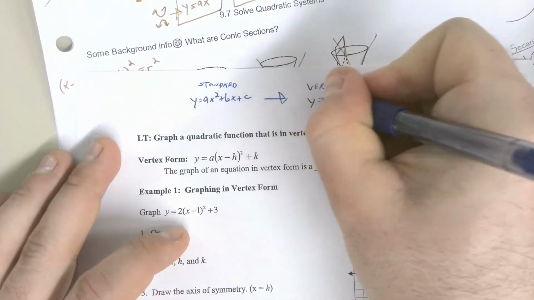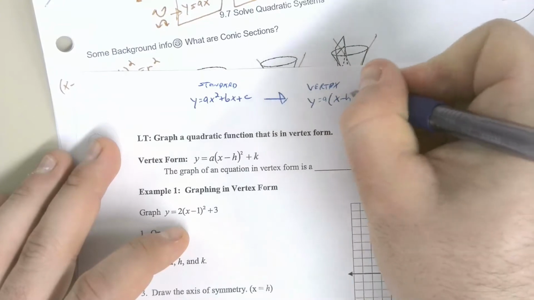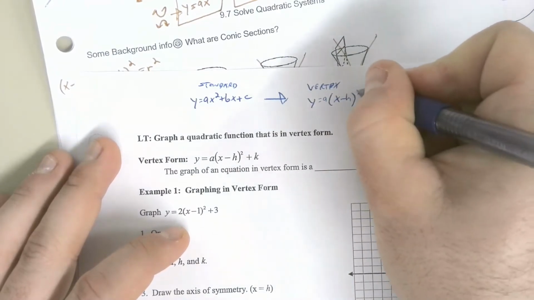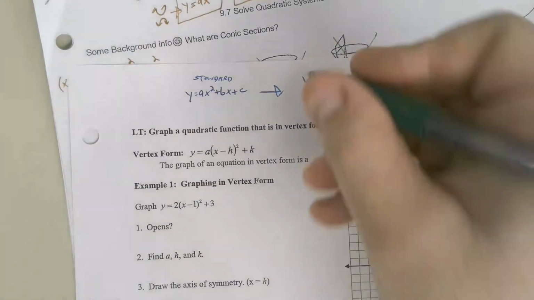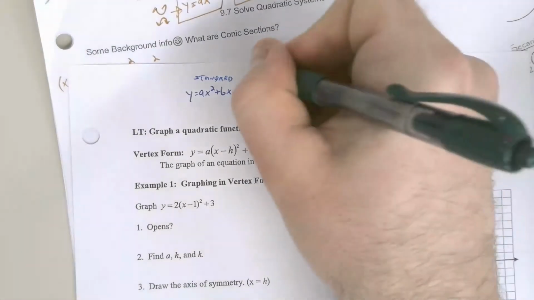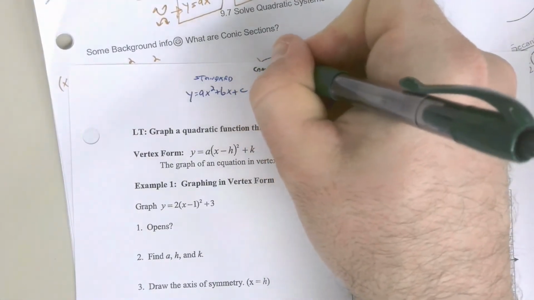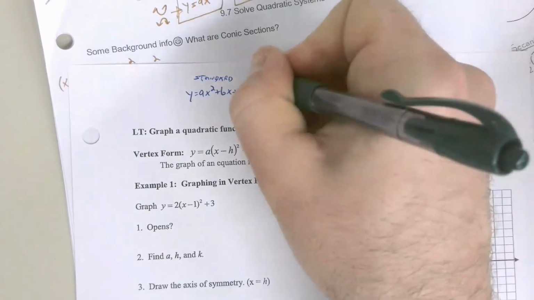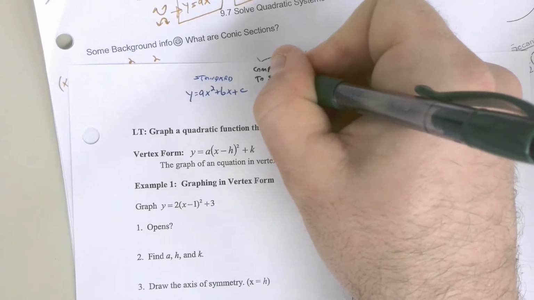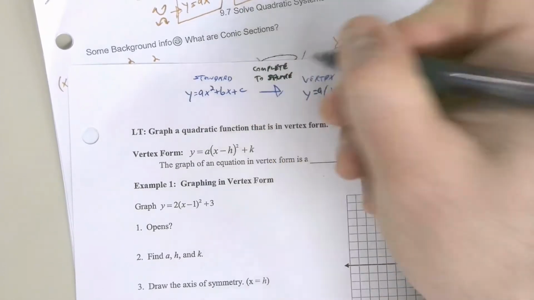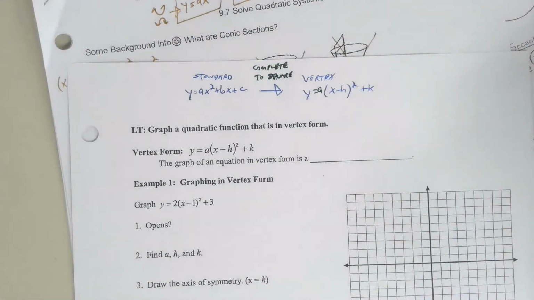So that looks like this. Okay? And that's an important skill, and remember, to do that we have to complete the square. The way to get from standard to vertex is to complete the square. Okay, so that's important to recognize.